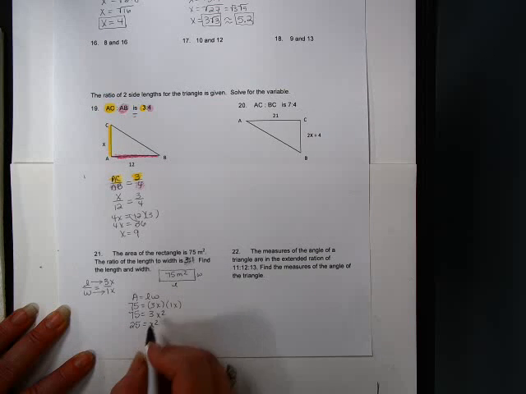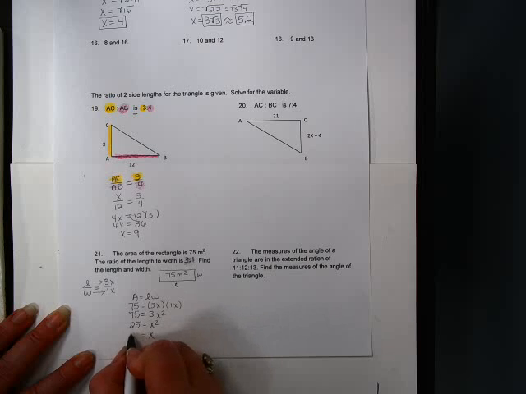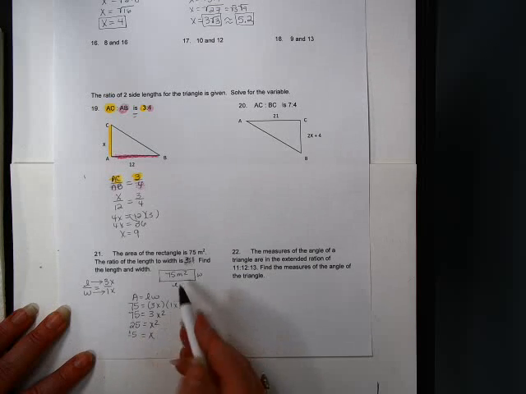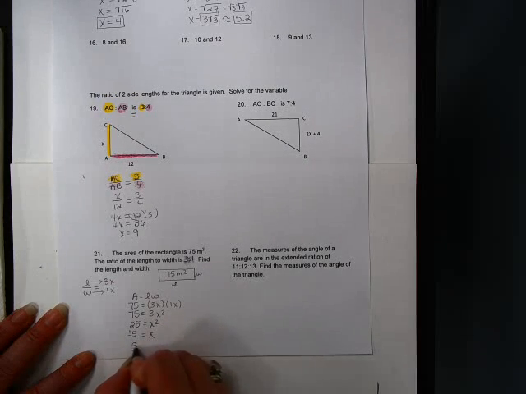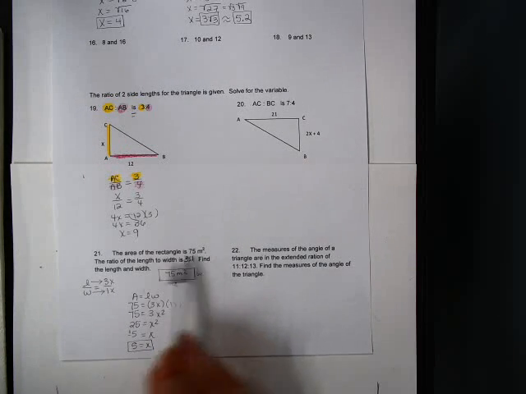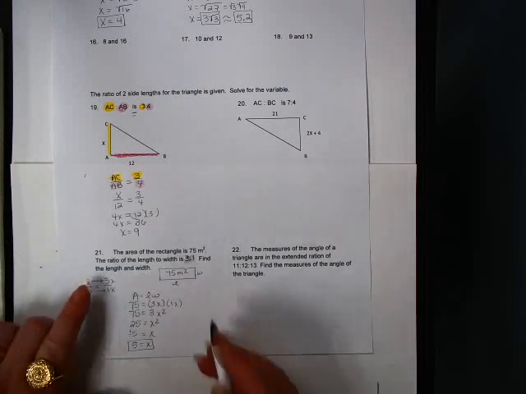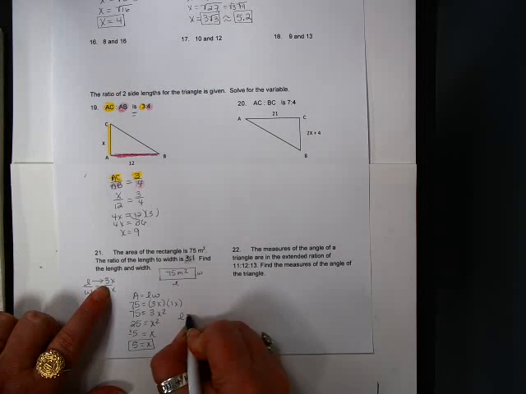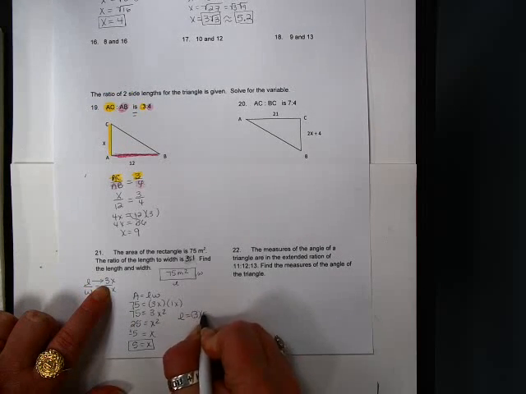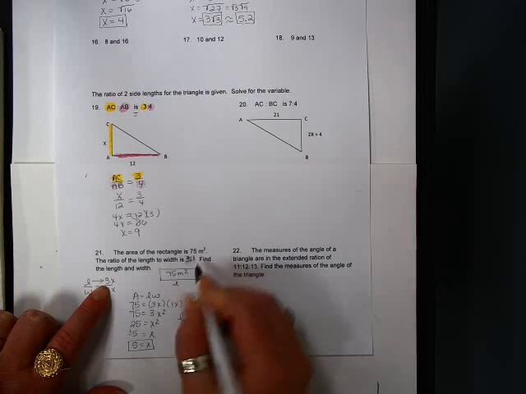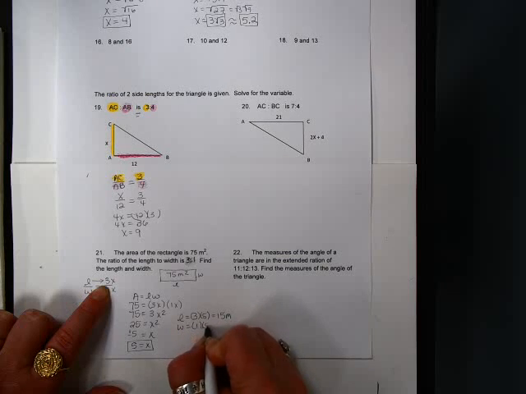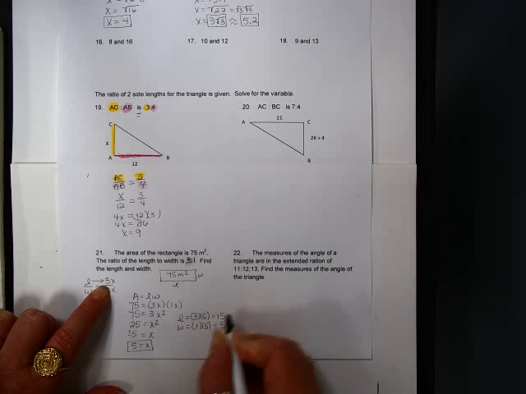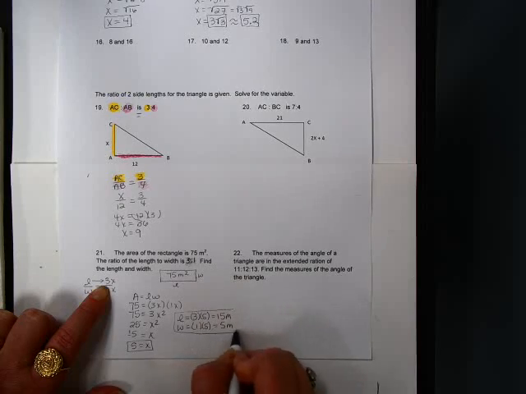Take the square root of both sides. x is going to equal, yes, plus or minus 5. However, because we're dealing with side lengths, you know it cannot be negative. So we're only going to focus on the positive, x equals 5. Okay, but we're not finished because it says find the length and width. Well, that's simple. We just plug it back in here. Length is equal to 3 times 5, which is 15 meters. And the width is going to be 1 times 5, or 5 meters. There we go. There's our length and our width.